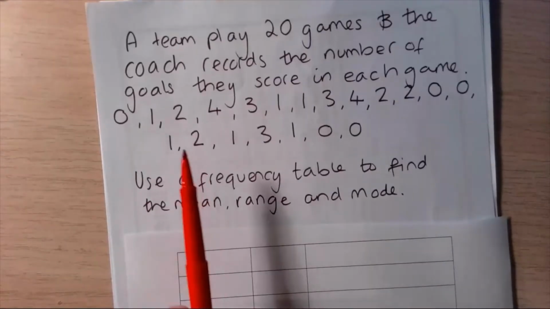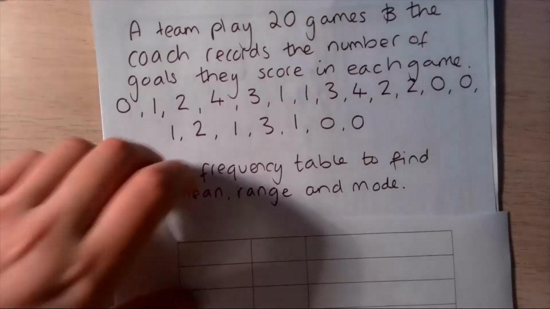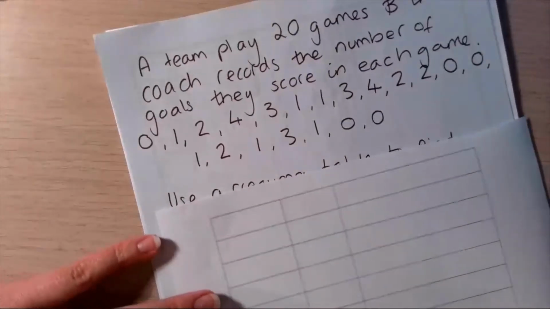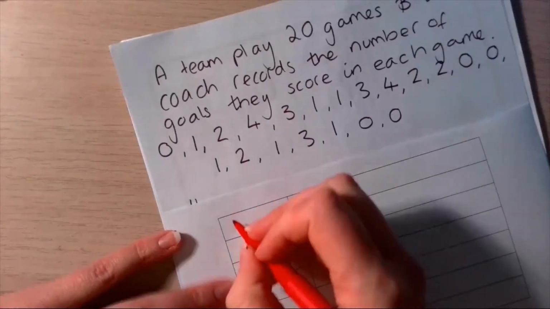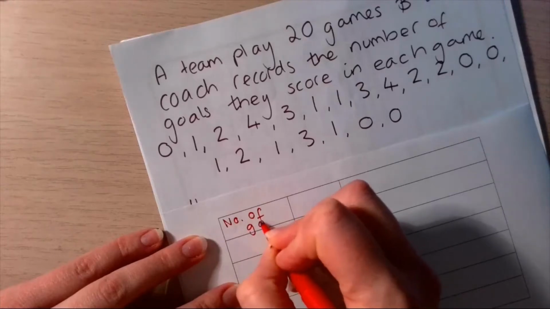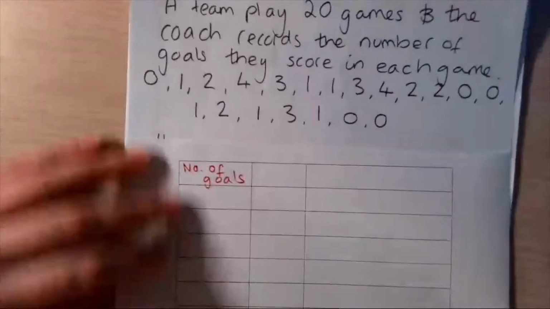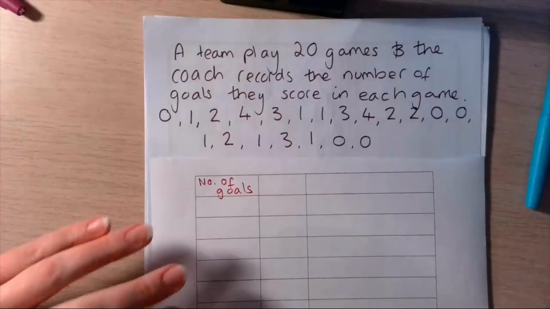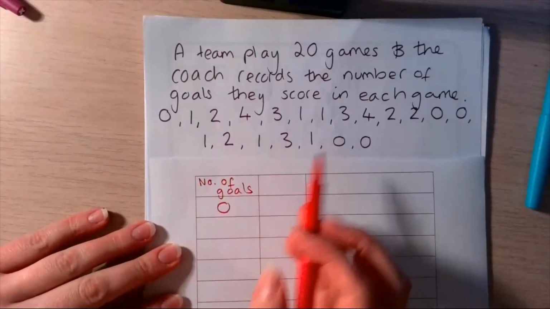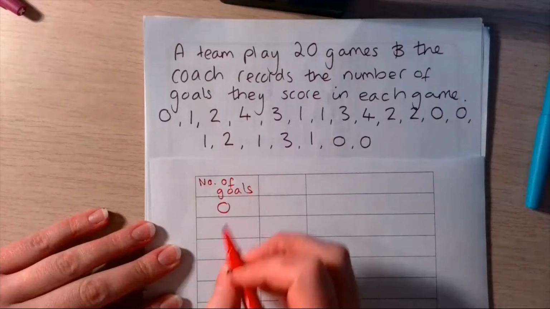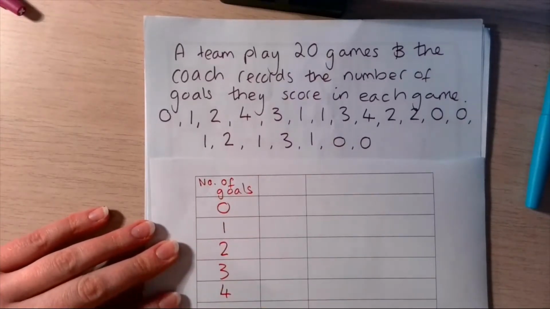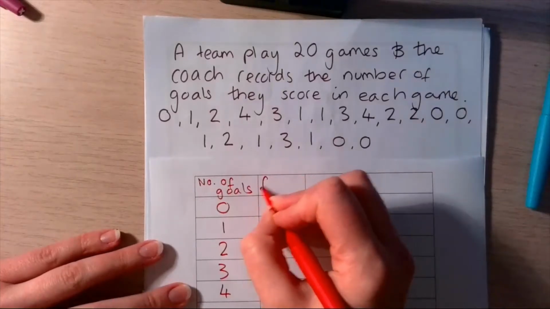So first of all, we've got to get this data into our frequency table. My first column is going to be goals scored, or number of goals. Okay, and that ranges, so number of goals, we've got 0, 1, 2, 3, 4. They didn't score 5 at any point, so 0, 1, 2, 3, 4. Okay, and then we've got our frequency.